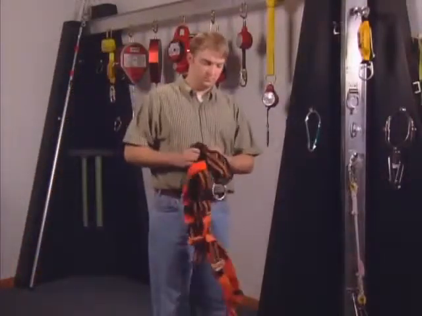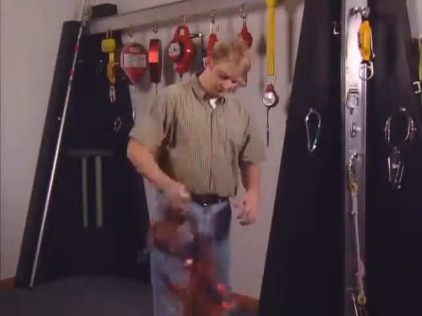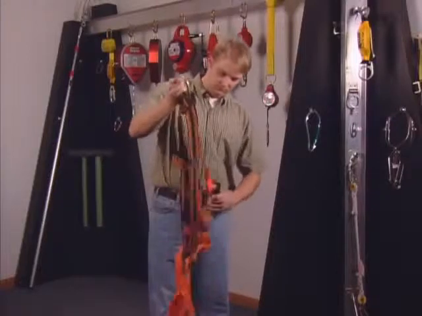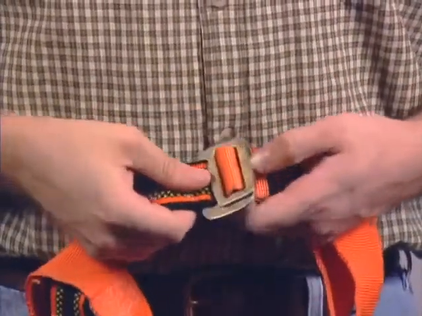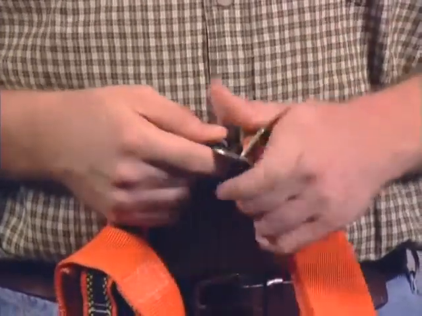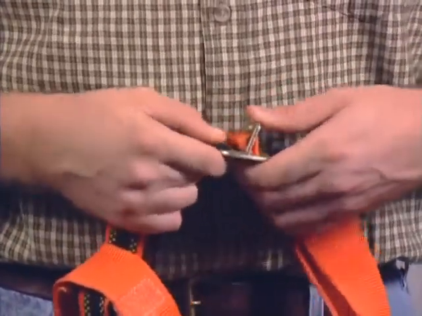First, hold the harness by the back D-ring and shake to allow any tangled straps to fall into place. If chest or leg straps are buckled, unbuckle them at this time. If the harness has a waist belt, unbuckle it also.